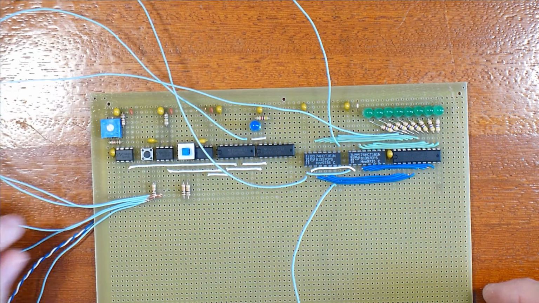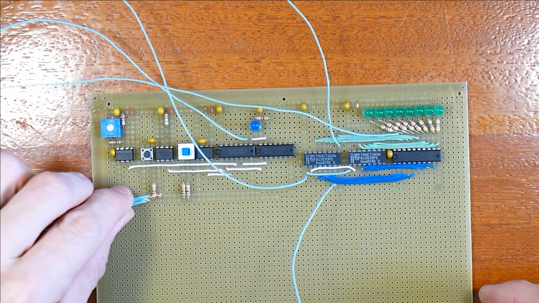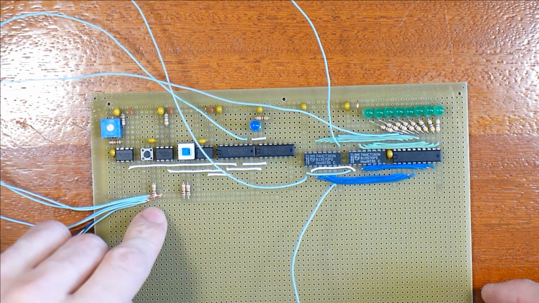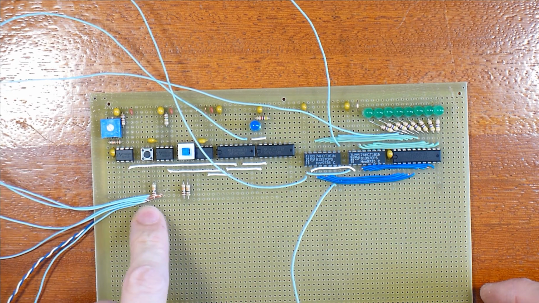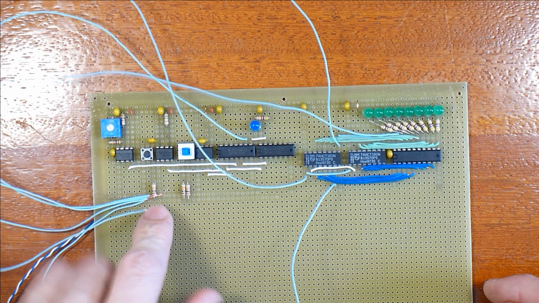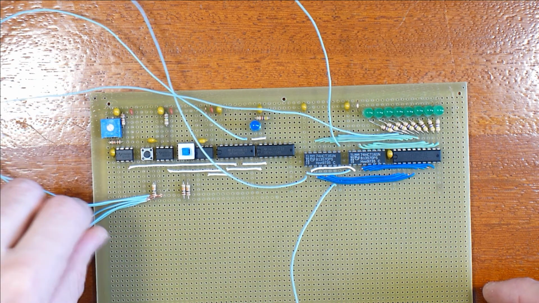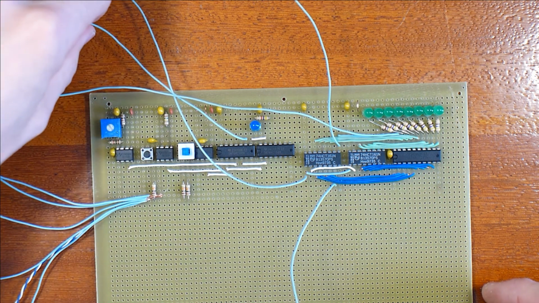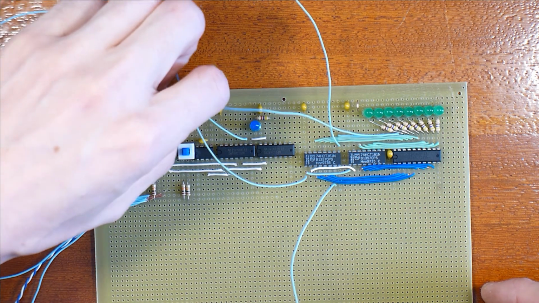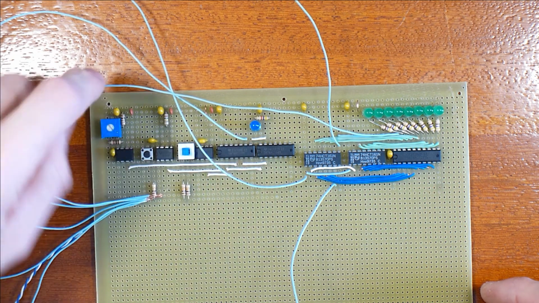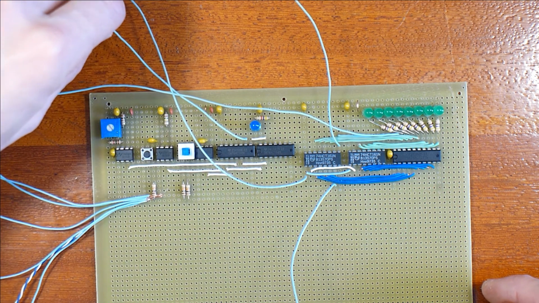I've just jammed all the control wires here under this resistor, which is connected to VCC, and so we should see the counter works, because as mentioned before, the halt clock is negative logic.